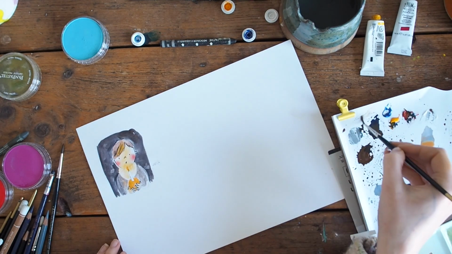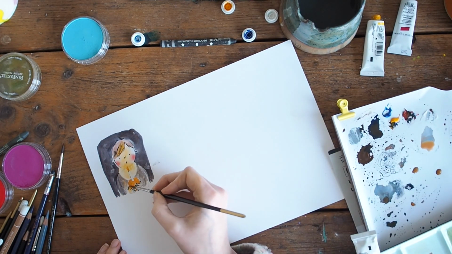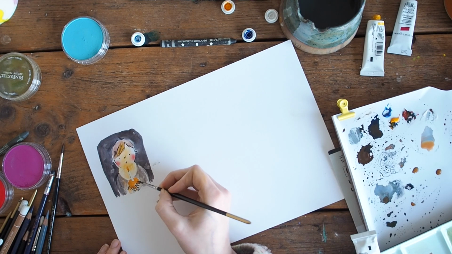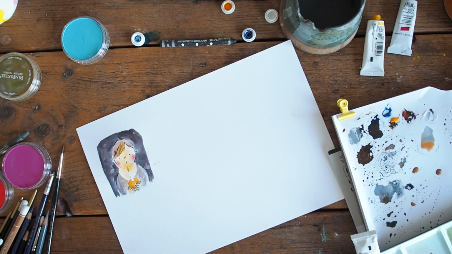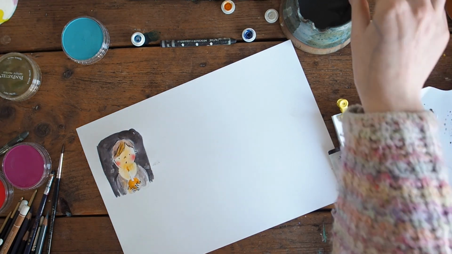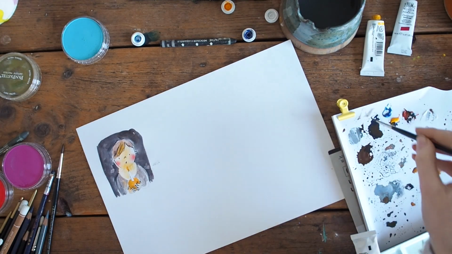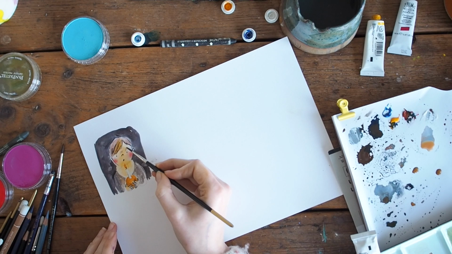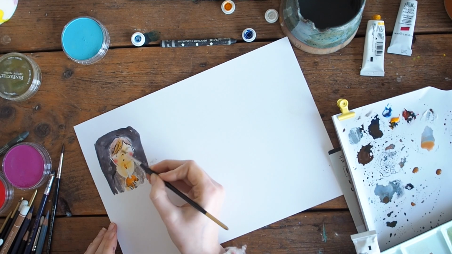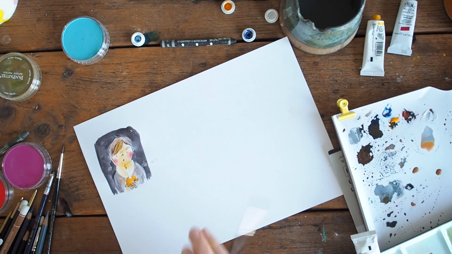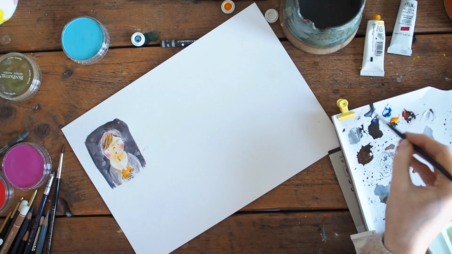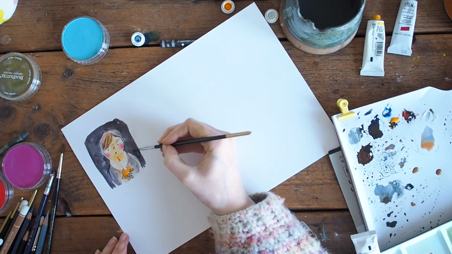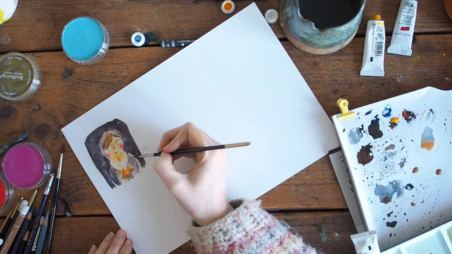Putting some shadow in on the orange. Maybe putting a little bit of shadow on the face. I don't want it to look evil, but yeah, just thinking about kind of creating that atmosphere.